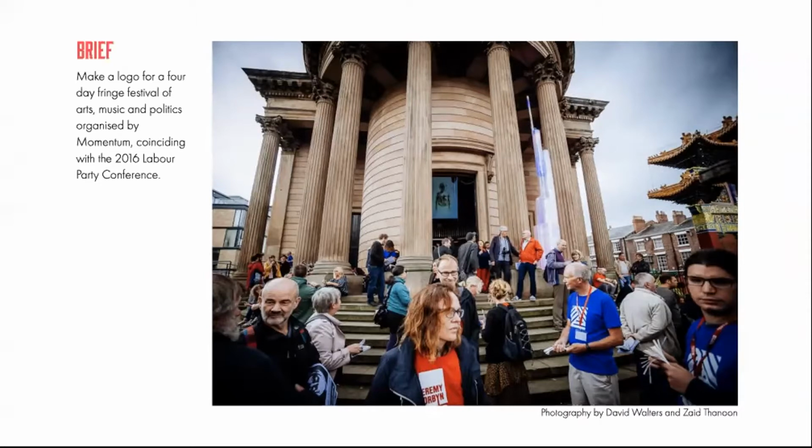And I knew immediately when I got this brief that a logo wasn't going to be enough. I had to create an identity because I wanted the festival to feel really professional, to show people that this was the next big thing and that they really should come along and feel inspired and enthused about left-wing politics and everything Labour had to offer.